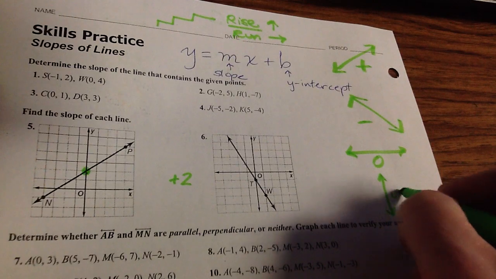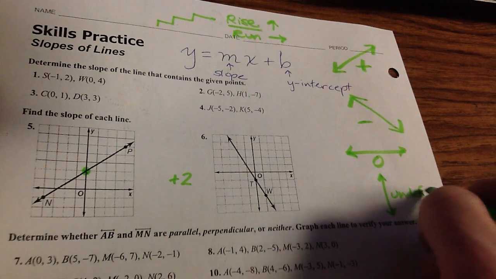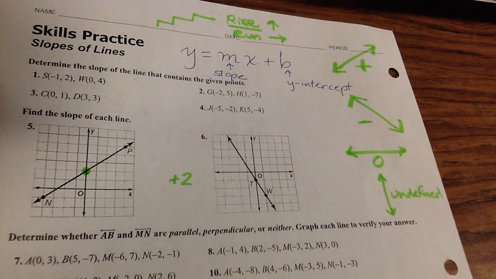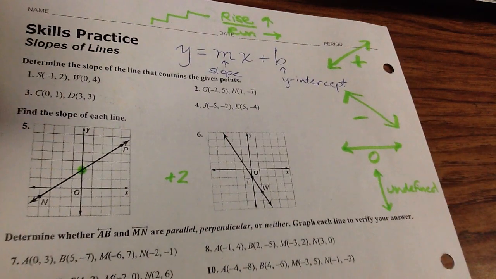This is called something weird. It's called undefined, because you can't tell if you're going up or down. It's like if you had a hill that was straight up. Well, are you going uphill, downhill? Well, it's just straight up. It's like a cliff. So there you go. Those are the different directions for those.